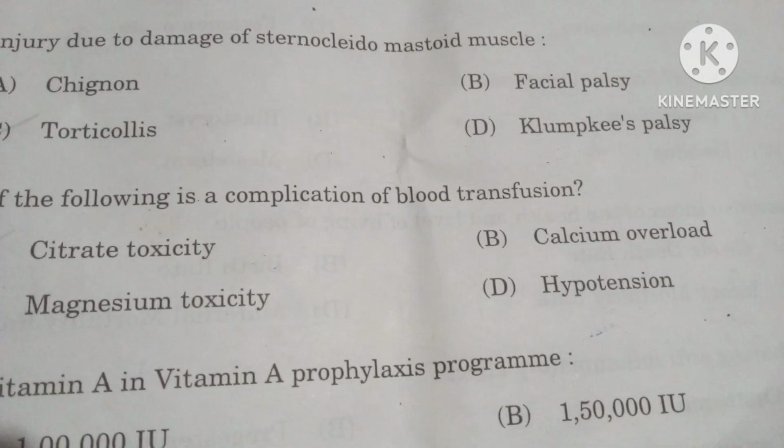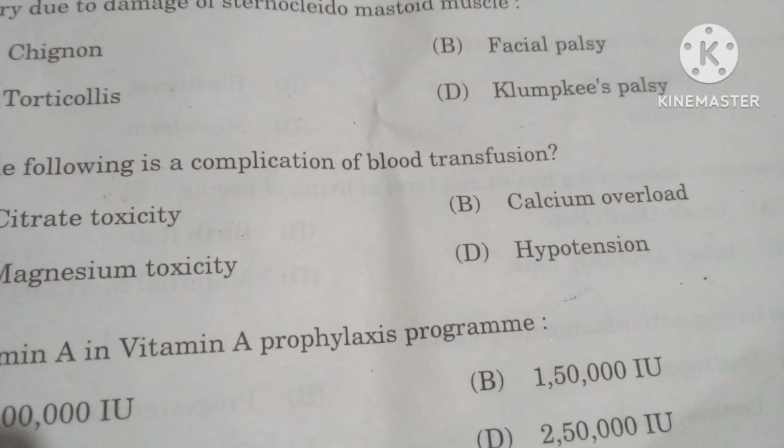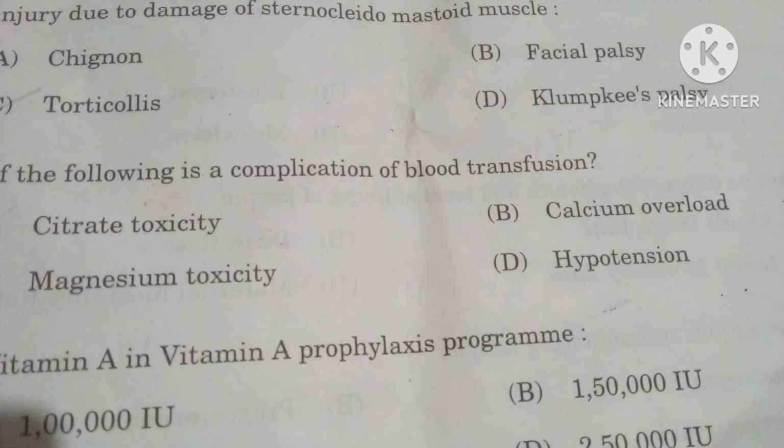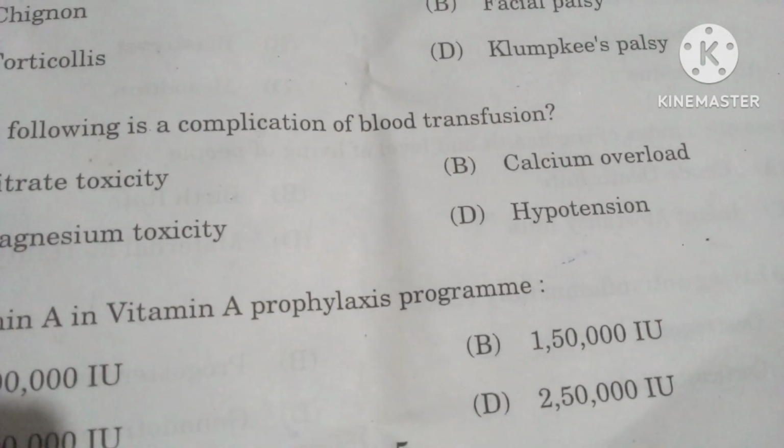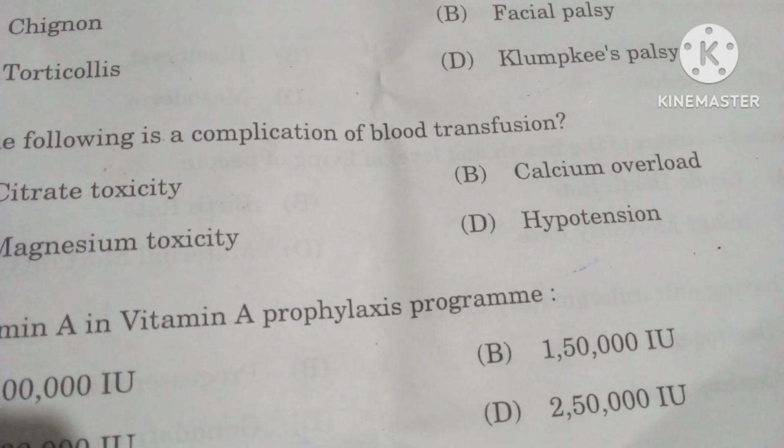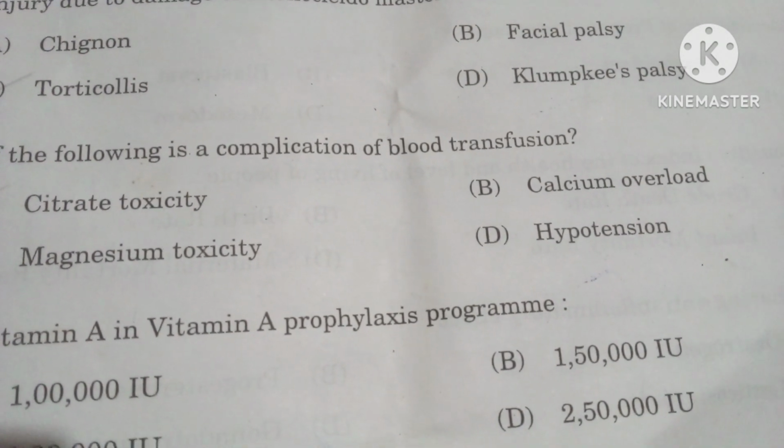Next question is, which of the following is a complication of blood transfusion? A. citrate toxicity, B. calcium overload, C. magnesium toxicity, and D is hypotension. So the right answer is citrate toxicity.